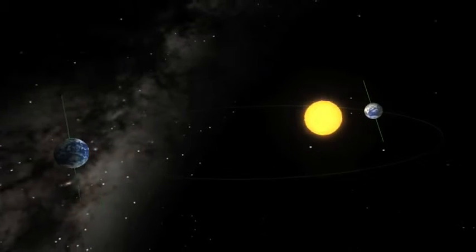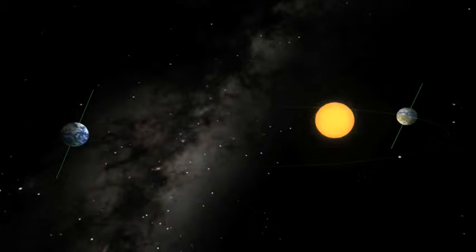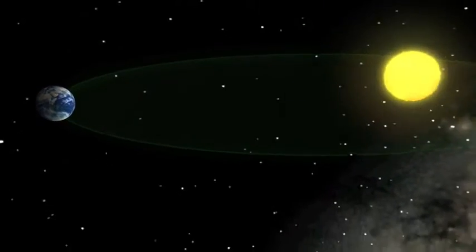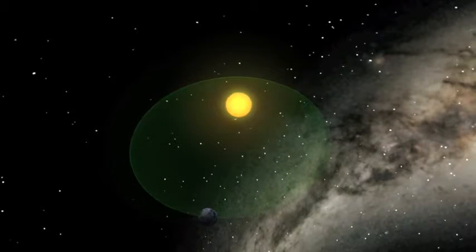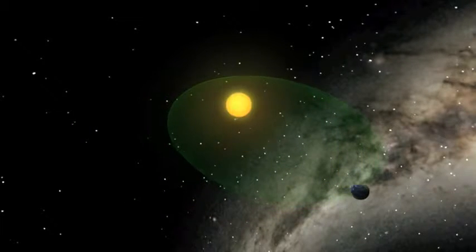At present, perihelion occurs during the southern hemisphere's summer, and aphelion is reached during the southern winter. So the southern hemisphere seasons are somewhat more extreme than the northern hemisphere seasons when other factors are equal. In addition, the gravitational effects of other planets cause the ellipse of our orbit to slowly spin around the Sun.